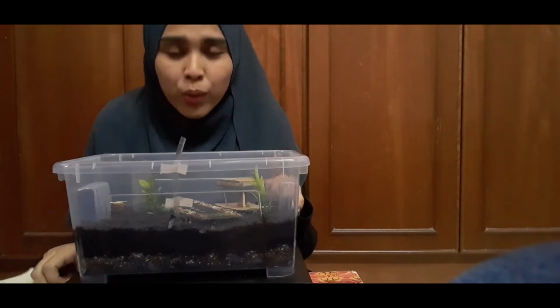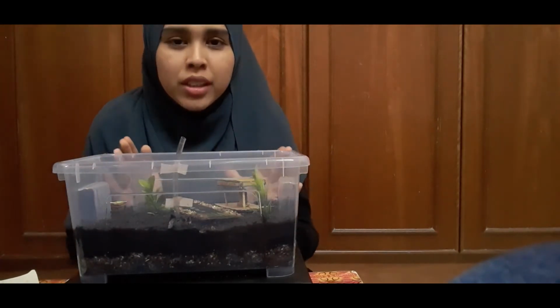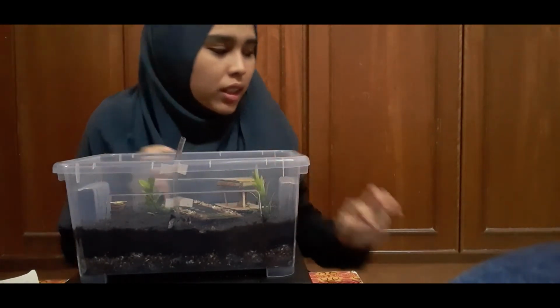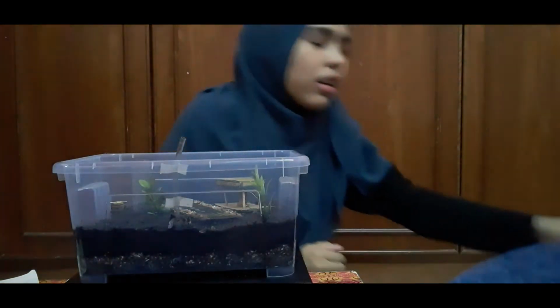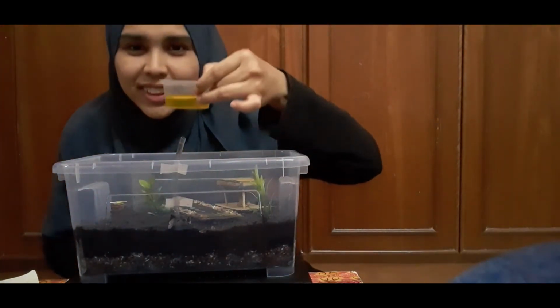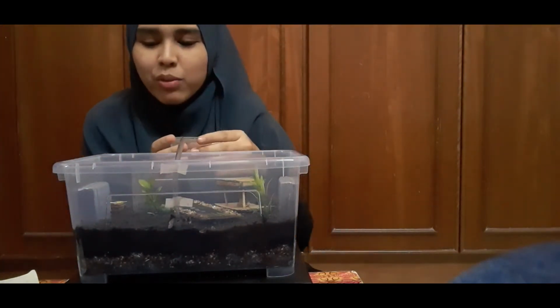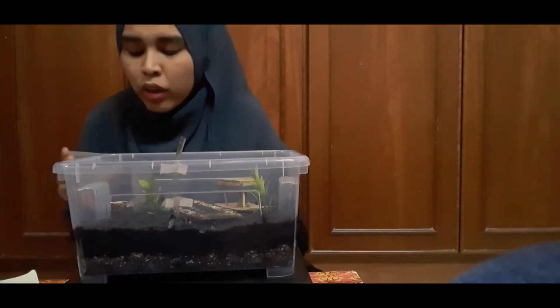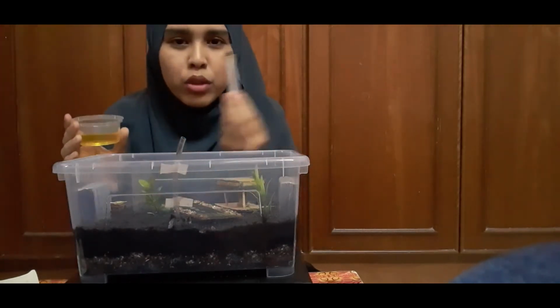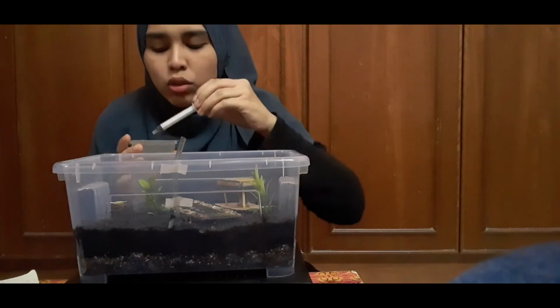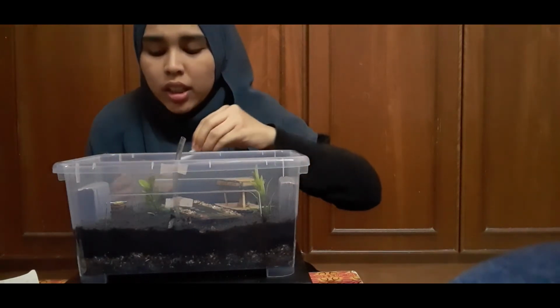Now we see what will happen if we put in oil. First we put in only a small amount of oil. I will use this syringe to make it easier.